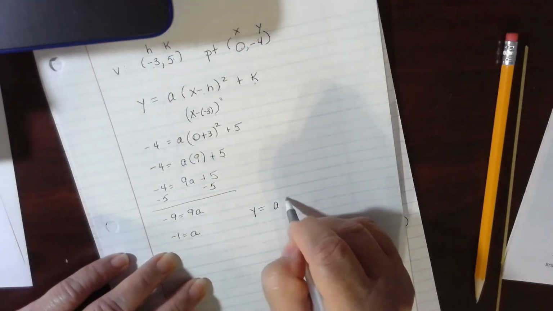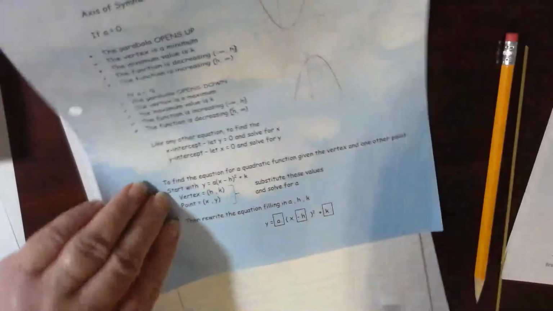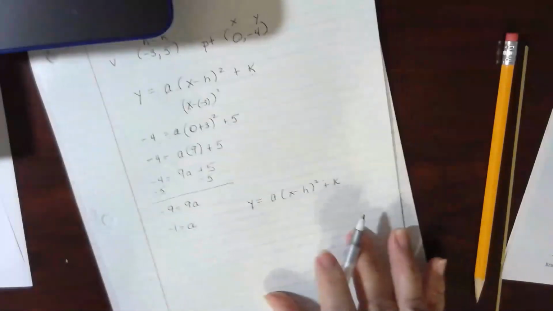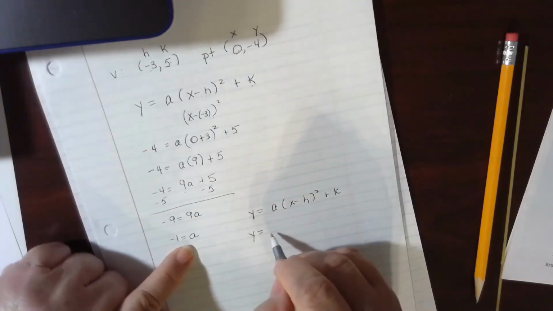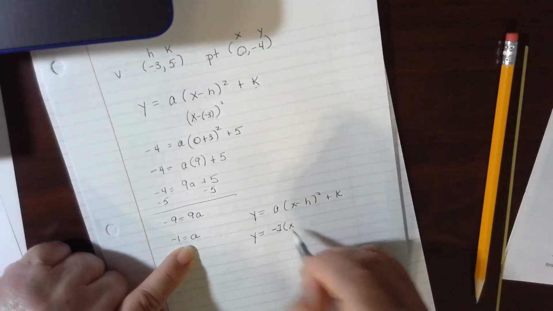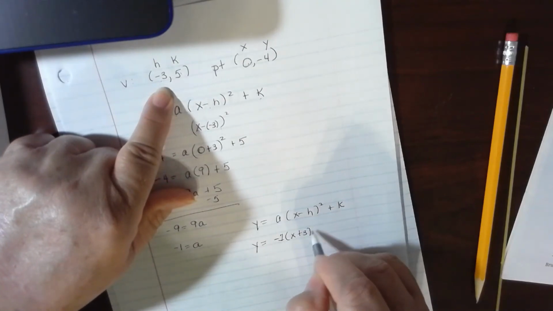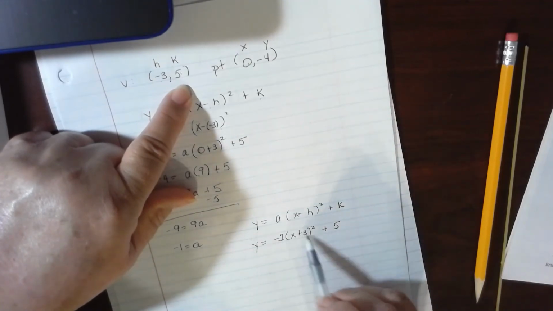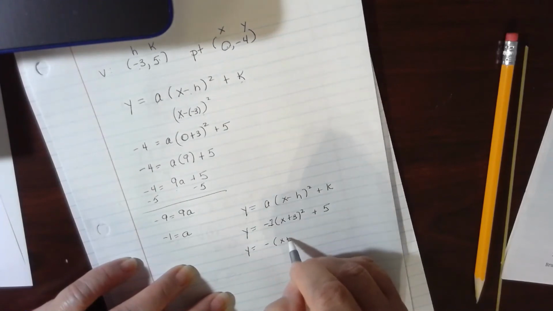Now, you come back to this. And I showed you on the handout, you're going to fill in a, h, k. You're going to keep x and y as x and y. So I just found out that a was negative 1. Keep x. H is negative 3, so minus a negative 3 plus k. Fill in the a, the h, and the k. We don't usually write a 1, we just usually write a negative.